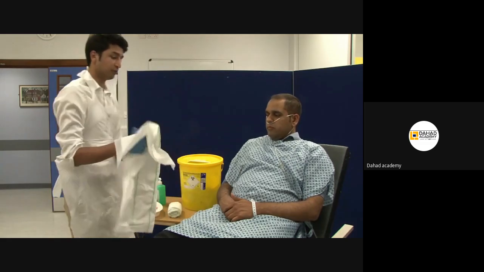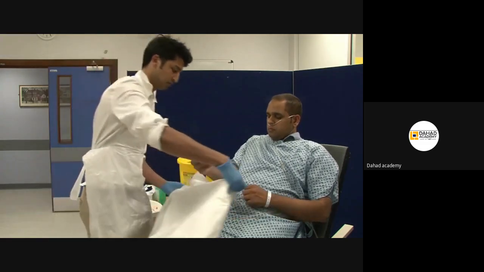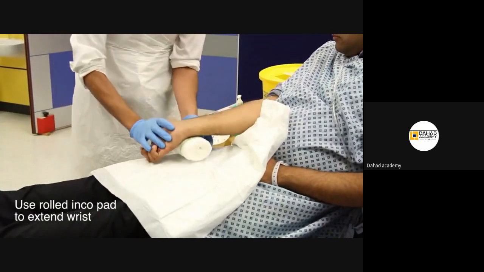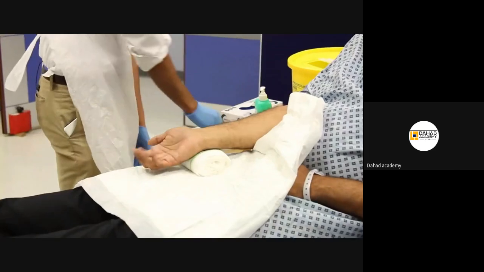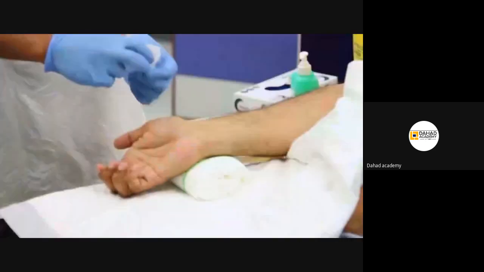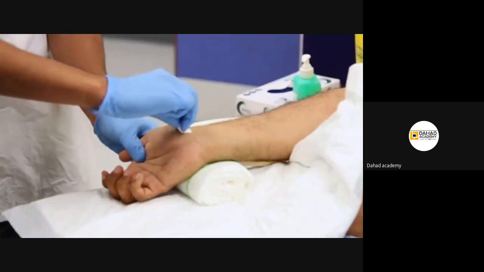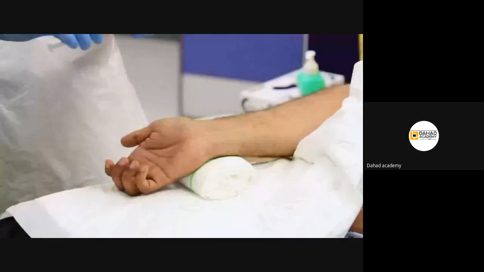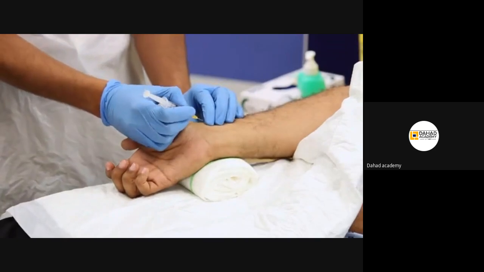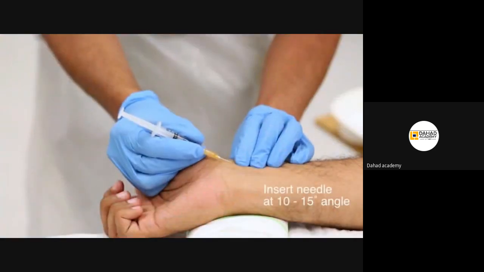Can you straighten your arm for me, please? Extend your wrist. So ABGs, arterial blood gas, you know how to take the blood from the artery. Simple technique, but you need to learn it. And you need to familiarize yourself as well with the BiPAP.